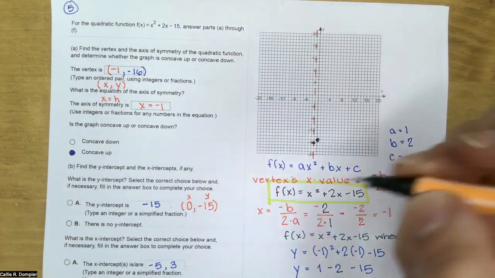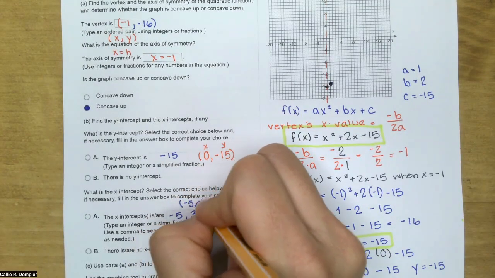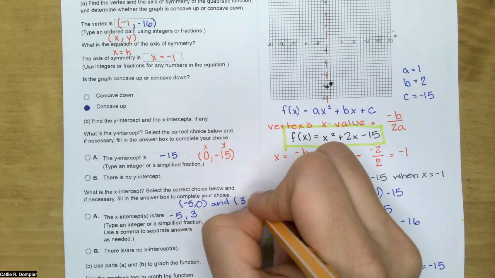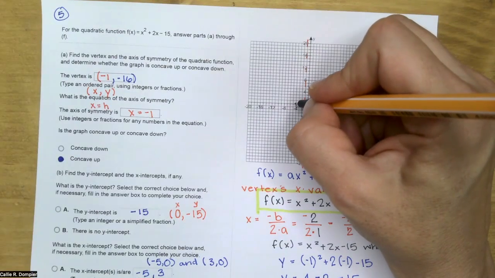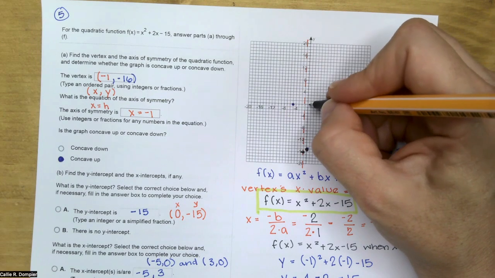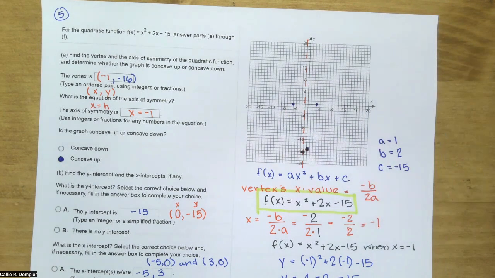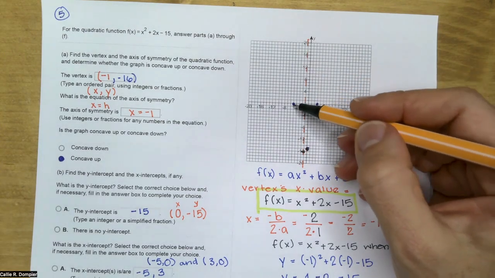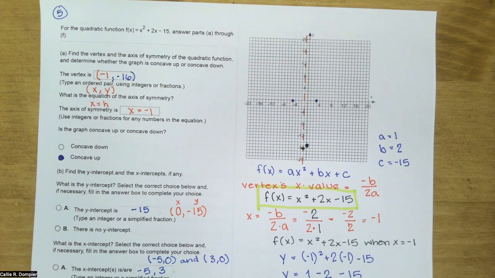So it's that point. And then the x-intercepts are -5, 0, and 3, 0. So I'm going to graph both of those. Good? Okay, so now you've got this point, this point, this point, and this point to graph the function using the graphing tool.